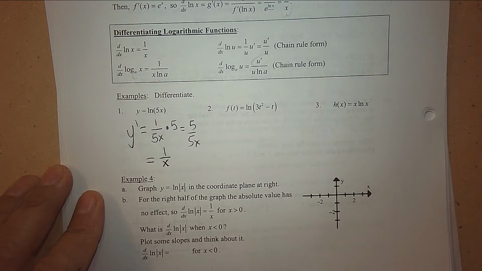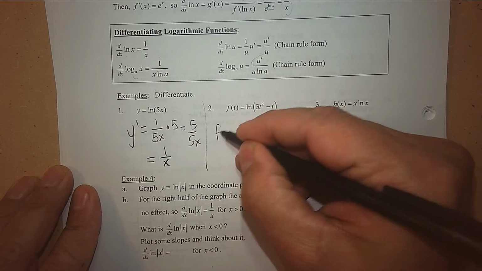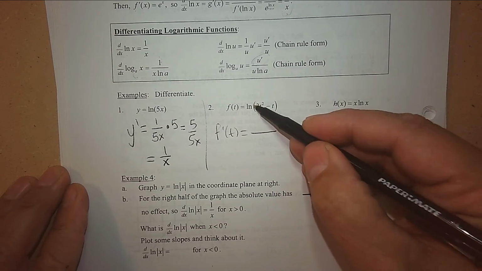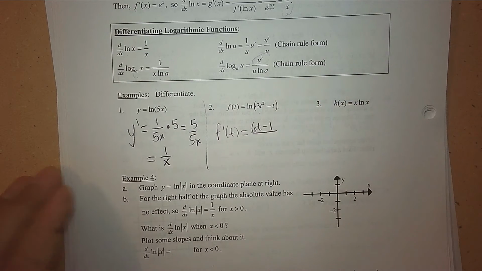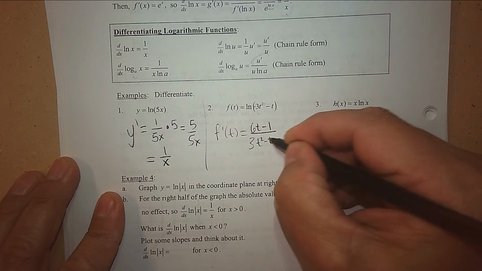Hey, where does the hook go? Let's do this now because you are listening to me. So, it's going to be the hook, the derivative of 3t squared minus t, which is 6t minus 1. That goes where again? In the numerator, and then the denominator? Done.